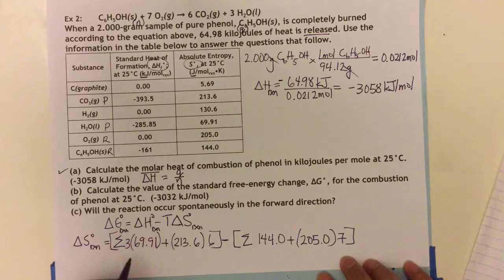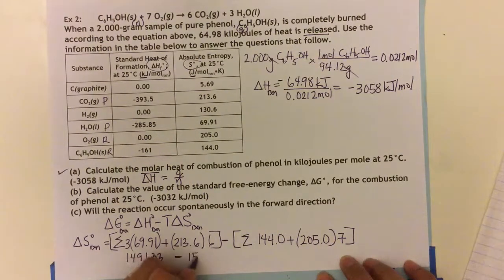Now, when I do my math, I end up getting 1491.33. And then I'm going to subtract that by 1,579.